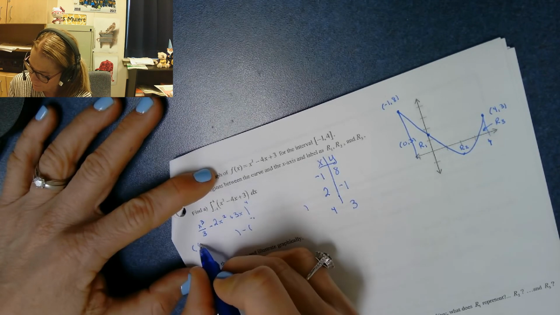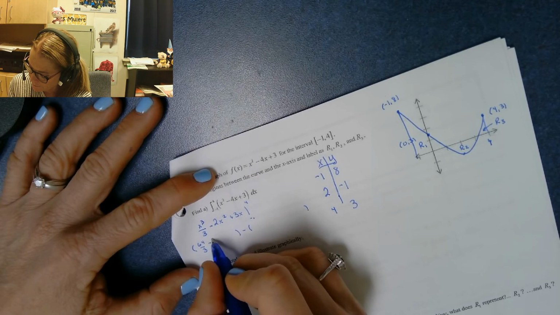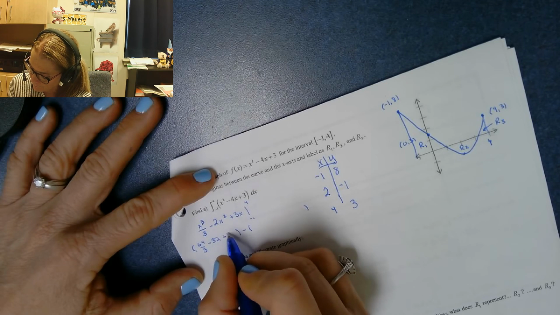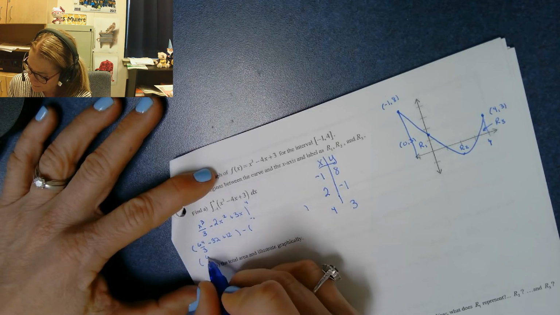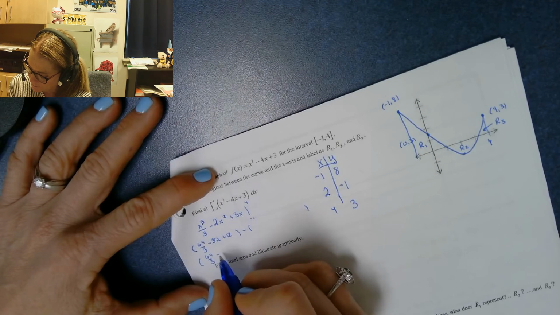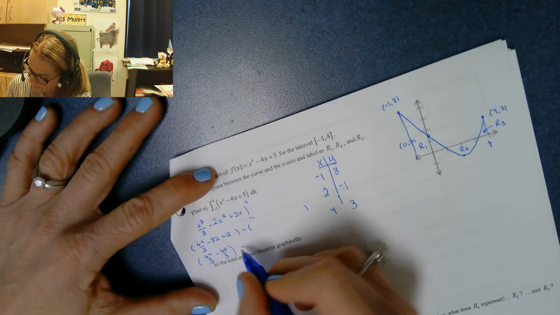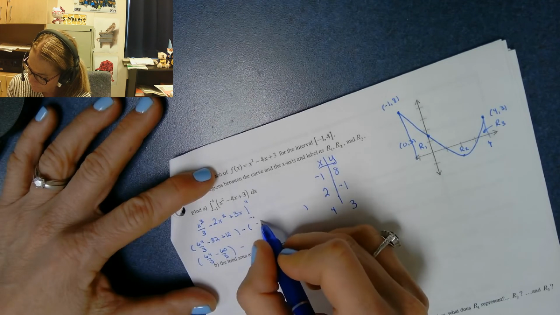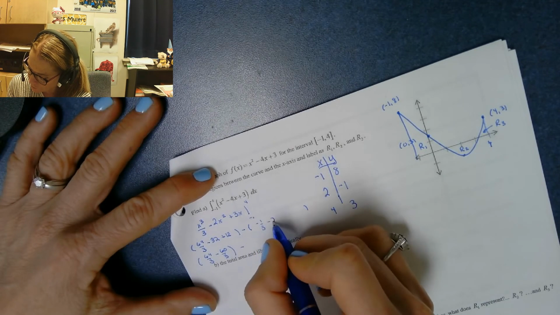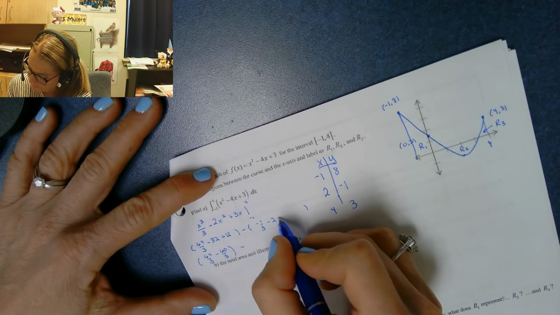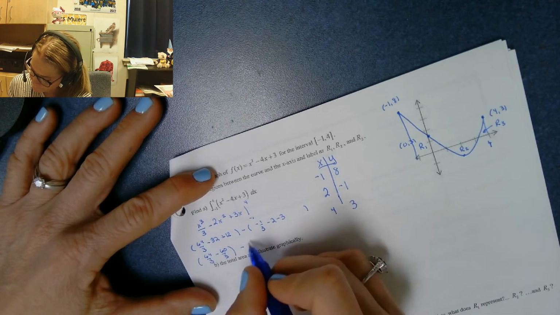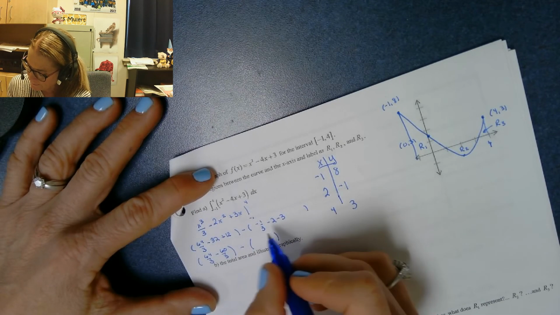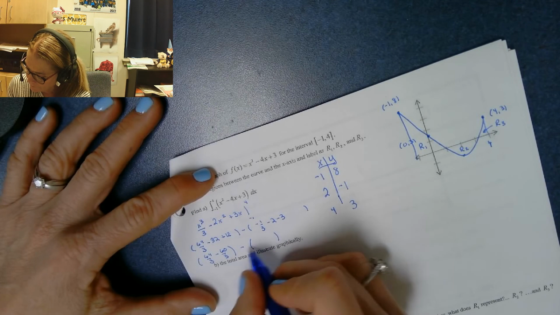Okay, so 64 over 3 minus 32 plus 12, 64 over 3 minus 20, so minus 60 over 3. All right, over here that's negative 1 over 3 minus 2, and then minus 3.